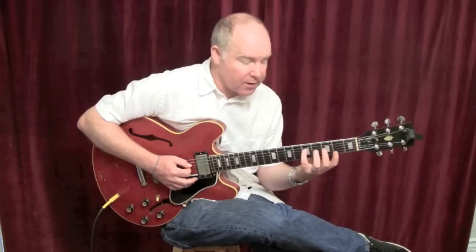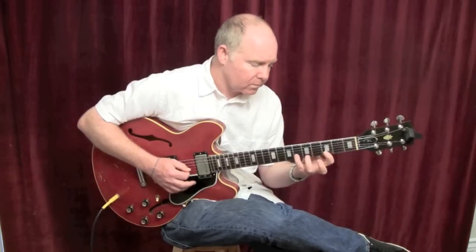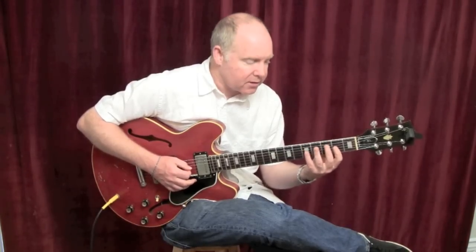The 5th mode would be the Mixolydian mode, and that starts from the G and ends on the G. It's the 5th degree of the C major scale. Mixolydian mode. The 6th mode would be the Aeolian mode, and that starts on the 6th degree and starts on A, ends on A. This would be also our relative minor, our natural minor scale.